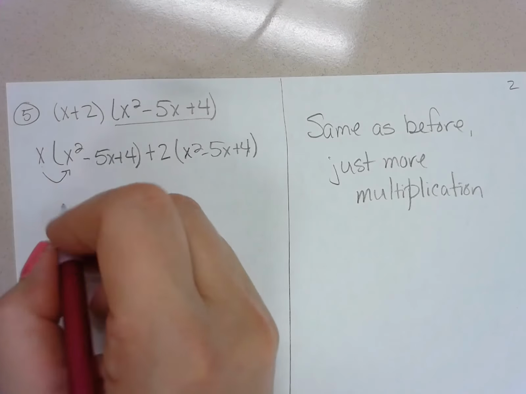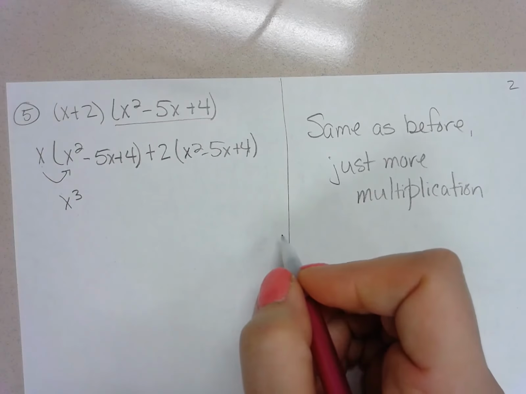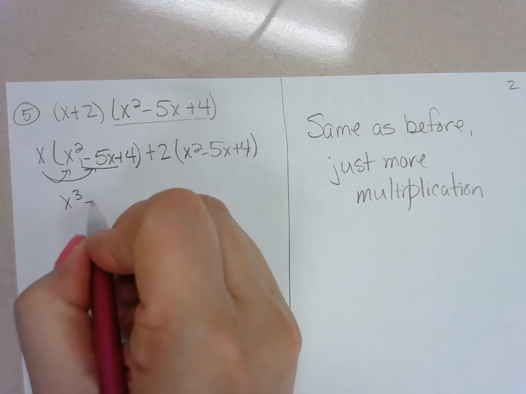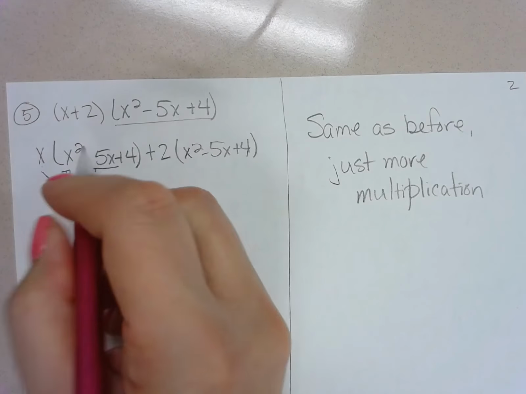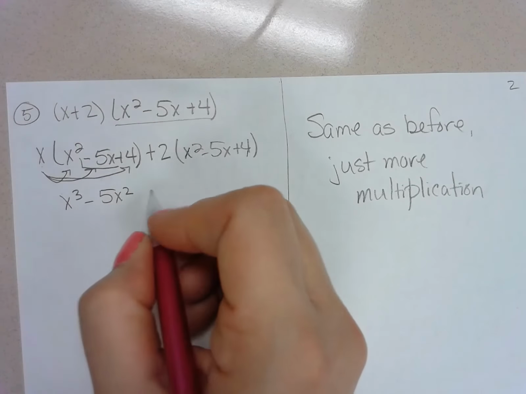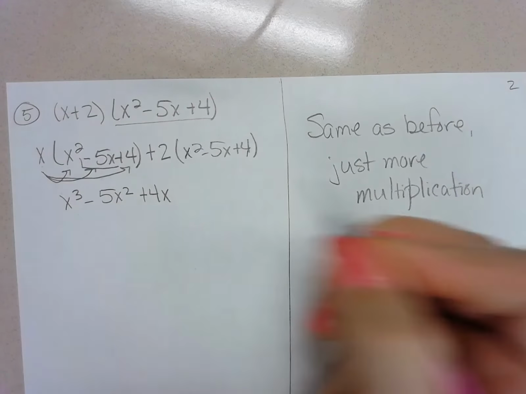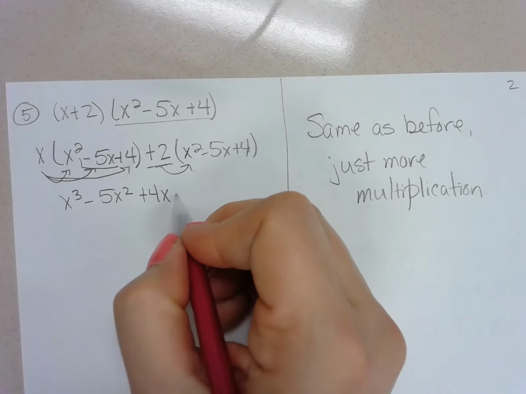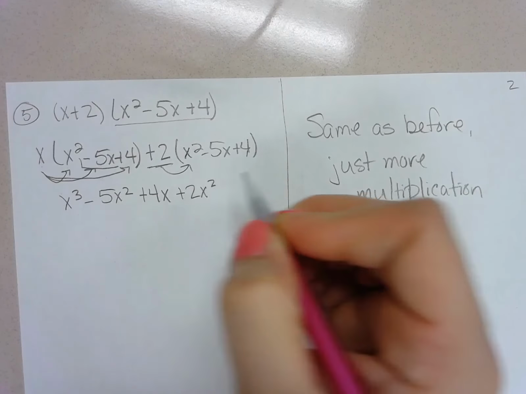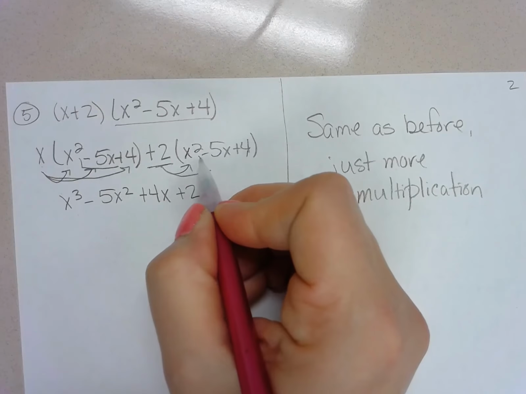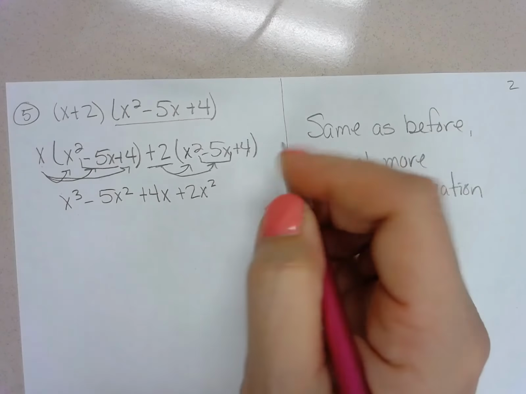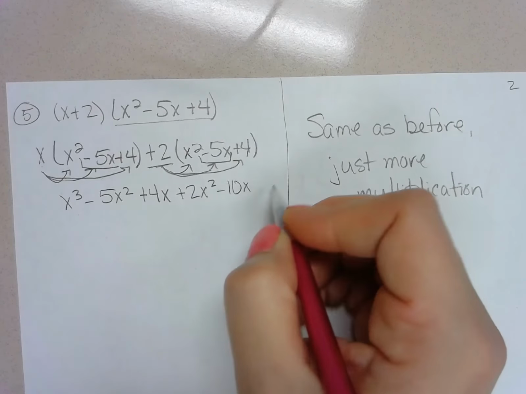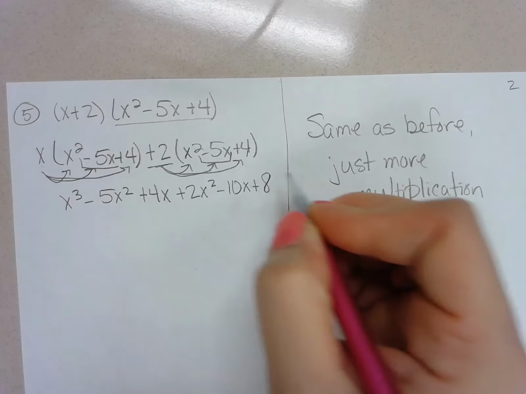So x times x squared is x to the third. x times negative 5x is negative 5x squared. And x times positive 4 is positive 4x. Same thing here. 2 times x squared is positive 2x squared. 2 times negative 5x is negative 10x. And 2 times positive 4 is positive 8.